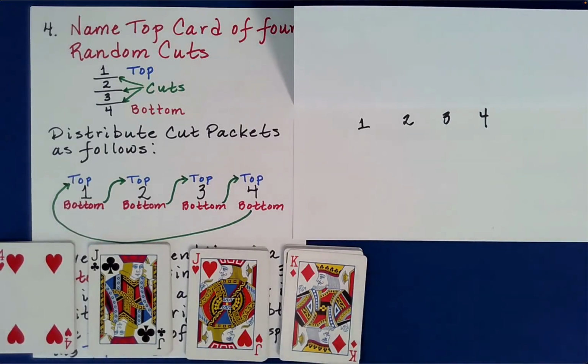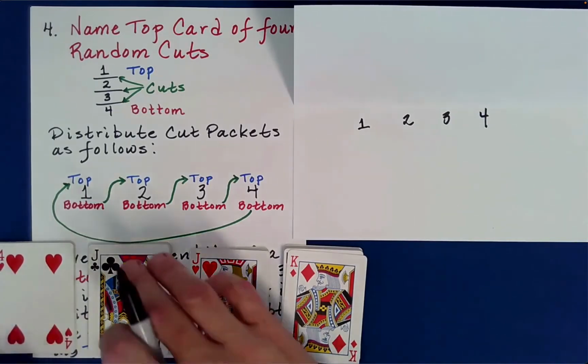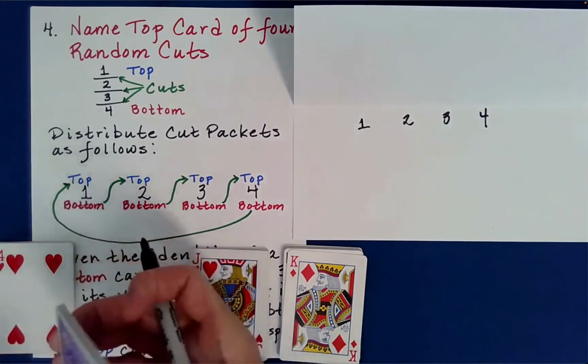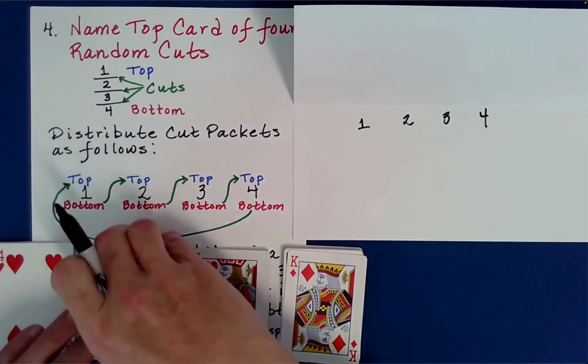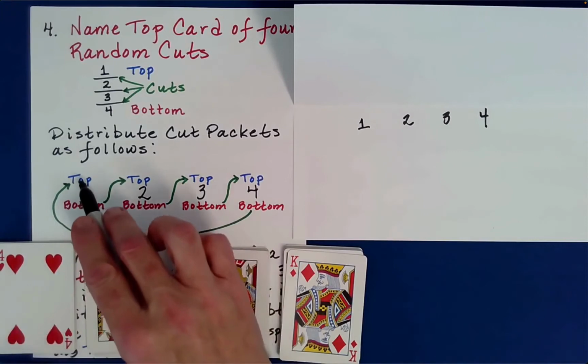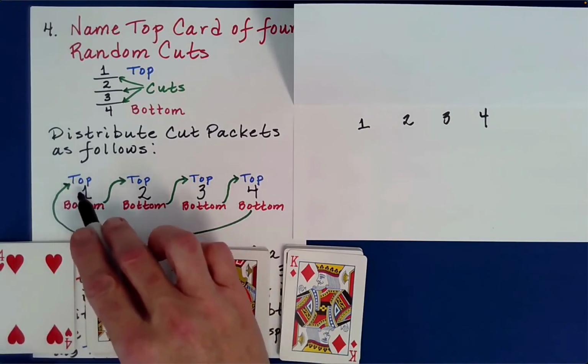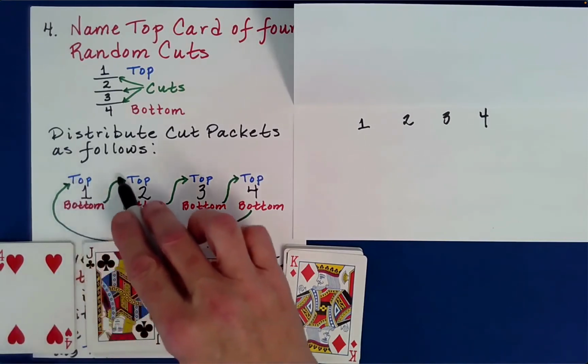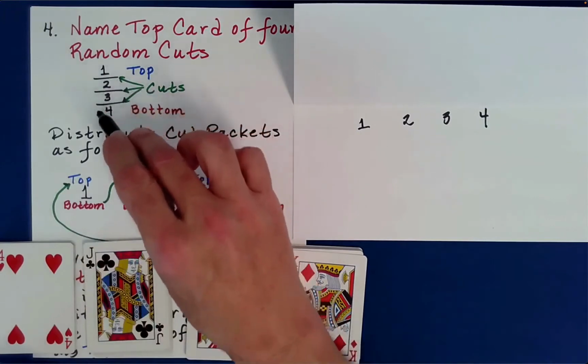Well, the way that you can do it is you just look at the bottom card here, and you know that it's the immediate neighbor to the top one here. So if you look at my little diagram, the bottom card, this packet I've labeled 1 was on top of 2, right? 1, 2, 3, 4.